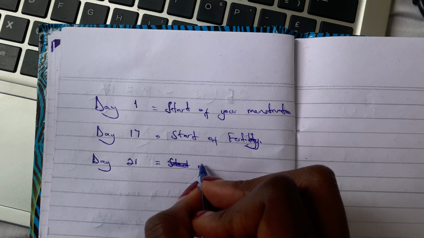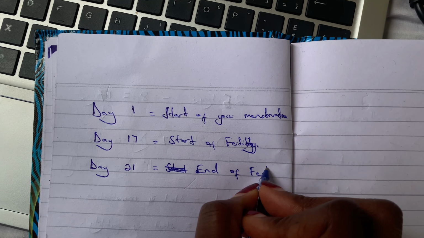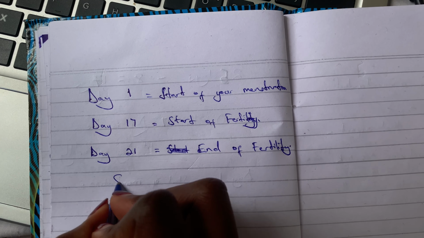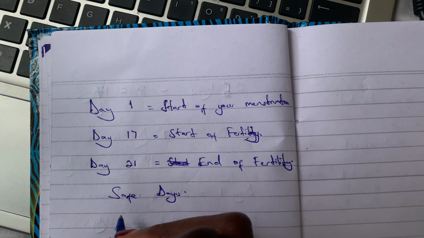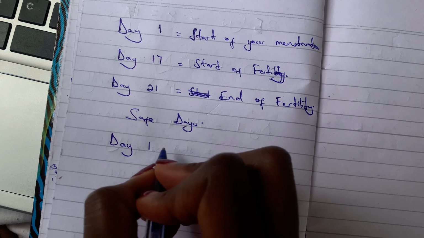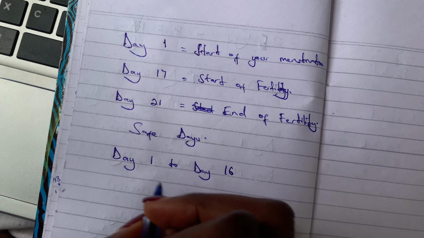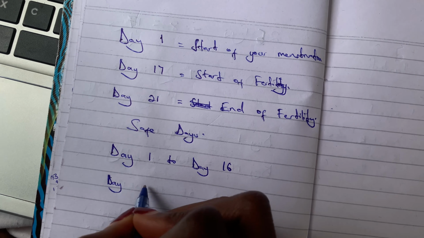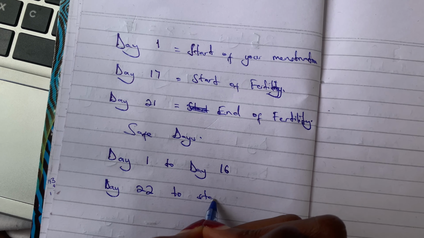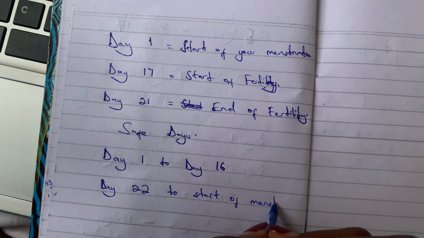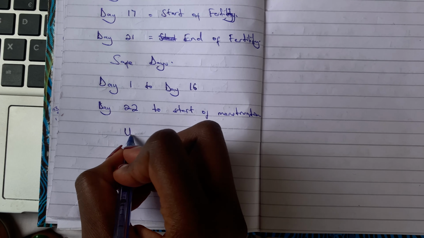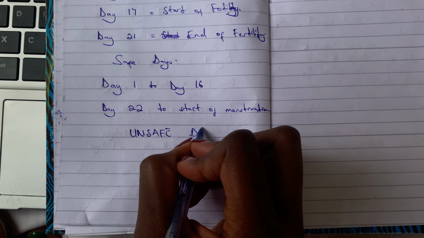So what are the safe days if your cycle is like that, or if you've calculated your cycle? Your safe days are day 1 to day 16. They are the days before you start your fertility and the days after you end your fertility. This will go on until you start your next period, or until day 1 of a new cycle.